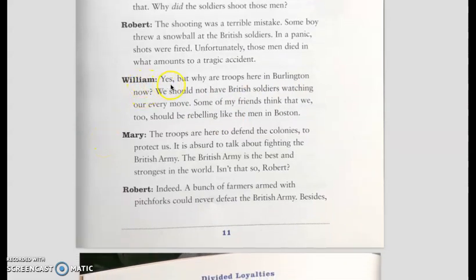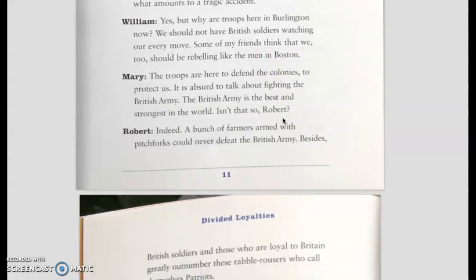William. Yes, but why are troops here in Burlington now? We should not have British soldiers watching our every move. Some of my friends think that we, too, should be rebelling like the men in Boston. Mary. The troops are here to defend the colonies, to protect us. It is absurd to talk about fighting the British Army. The British Army is the best and strongest in the world. Isn't that so, Robert?